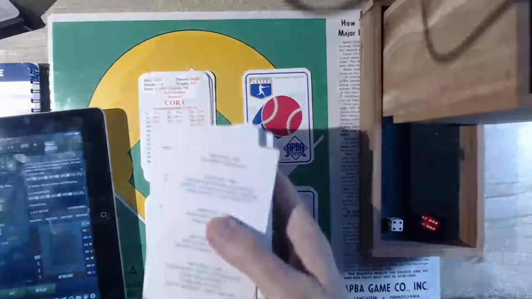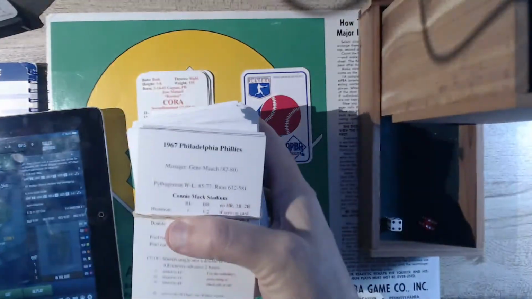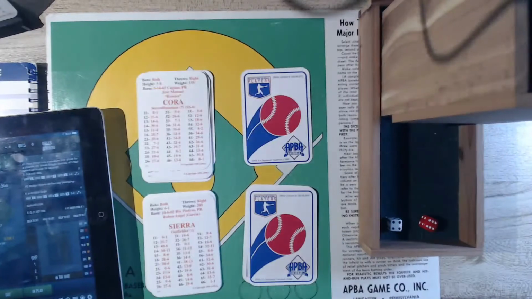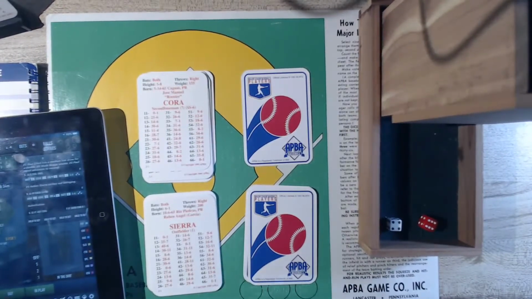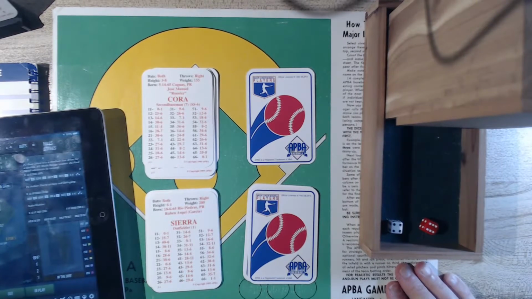I've got a bunch of Fall Classic. I'm playing Fall Classic in a little bit. Here are the fast action cards I use. And here are all the teams for the 67th season, the National League. They only have 10 teams, so it's nice and easy to play those earlier seasons and to learn games using those earlier seasons. All right, so we got a little bit of space.